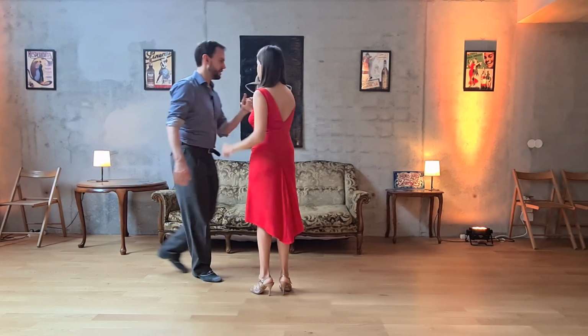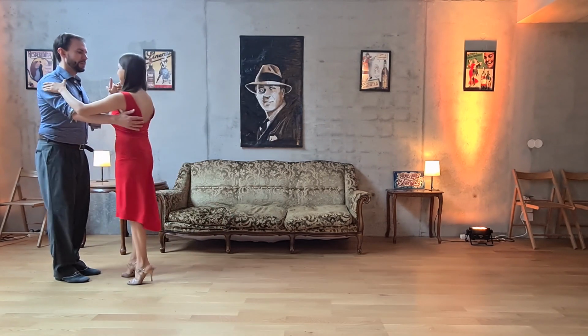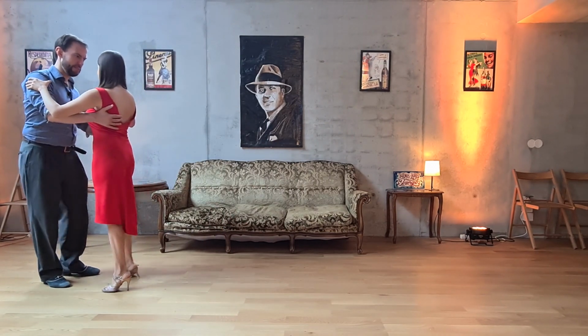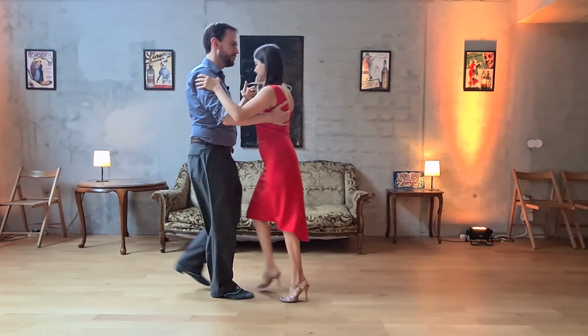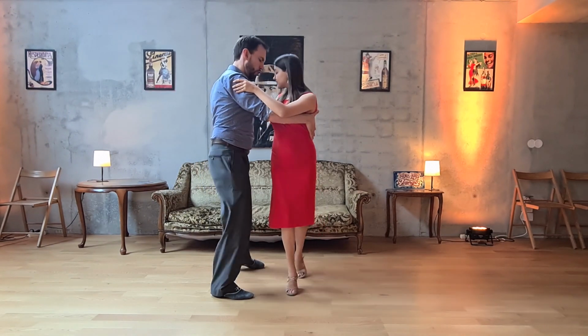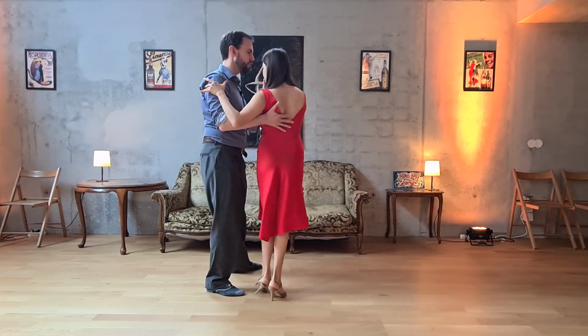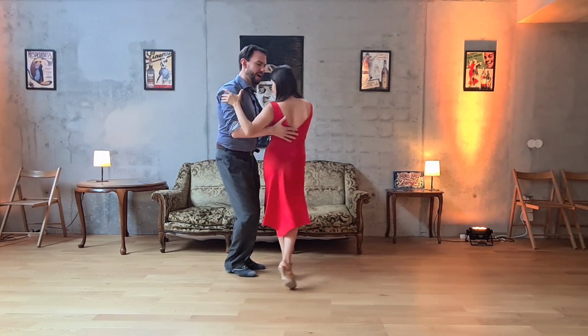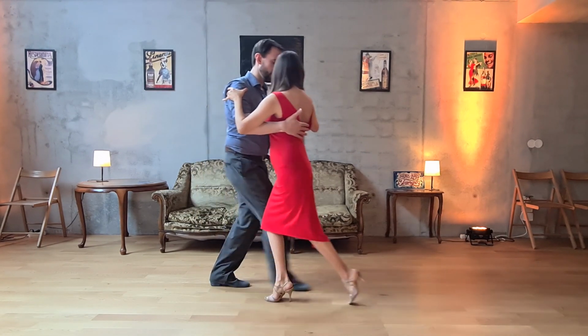One time for the other side, from the other side. So, preparatory step, 1, 2, change, ocho 1, ocho number 2, maybe now 3, and 4, and exit with outside walk.